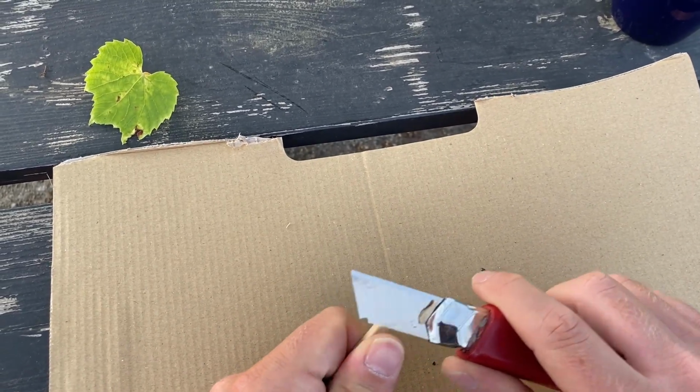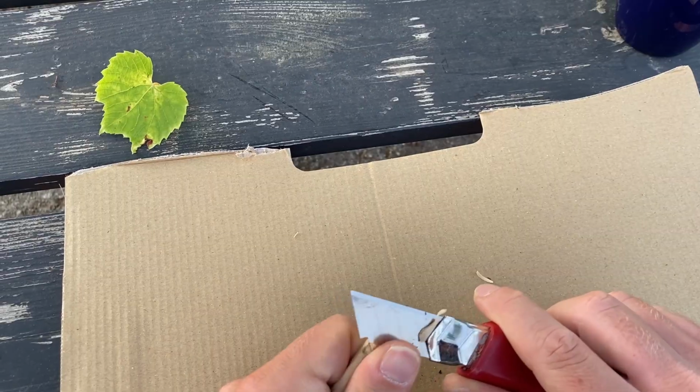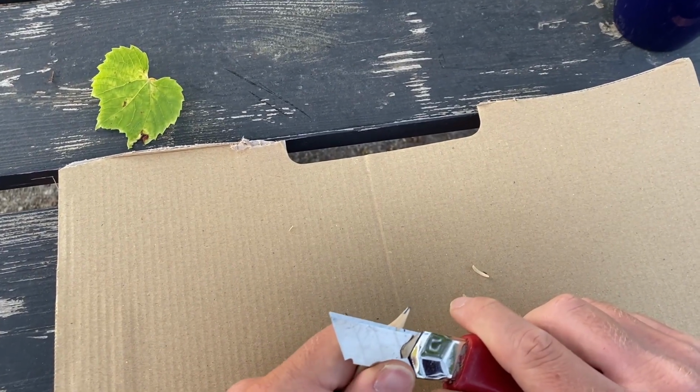So first of all, let's sharpen this pencil.